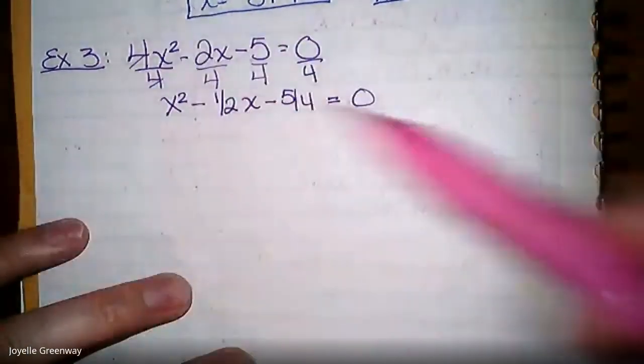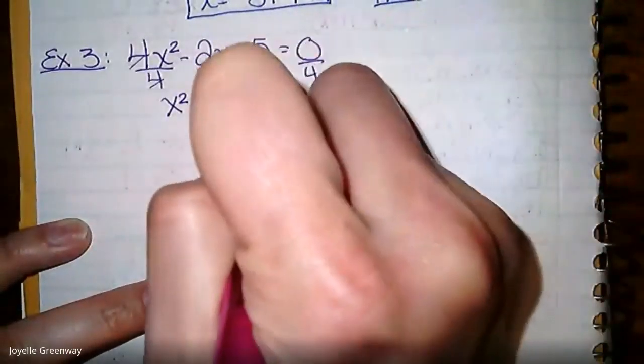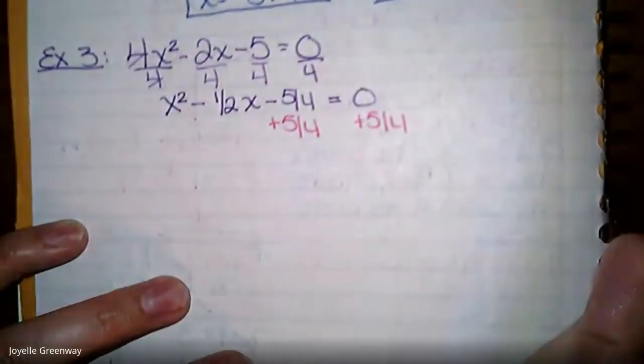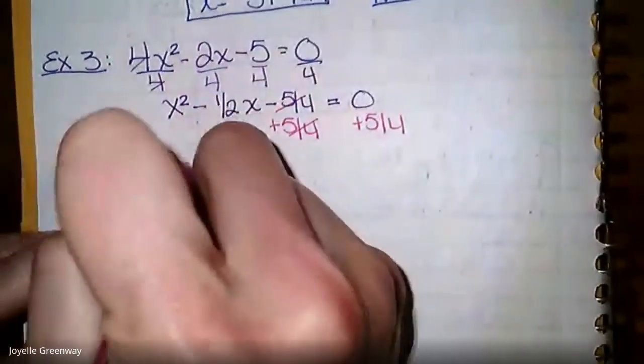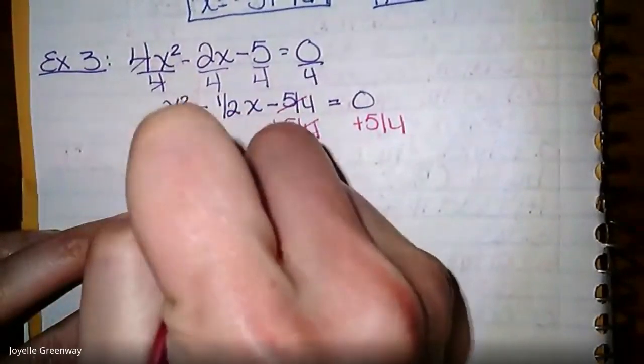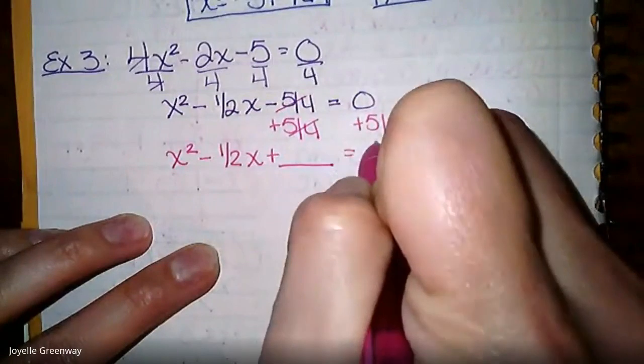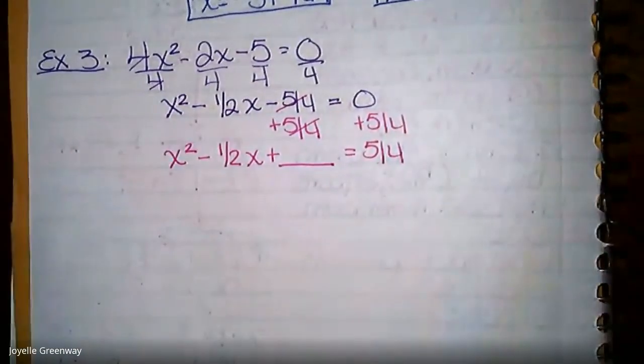All right, so that was step 1. So now step 2 is to move my C term over to the other side. I'm going to add 5/4 to both sides. So I have x squared minus 1/2 x plus blank equals 5/4.